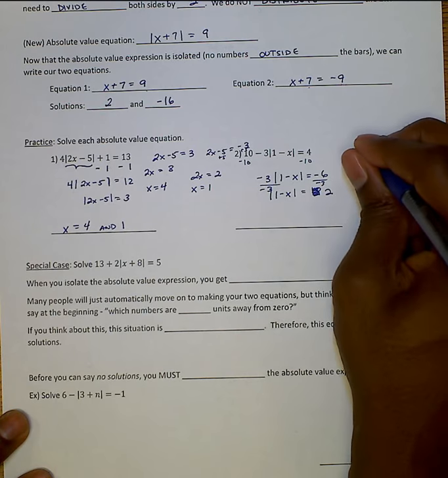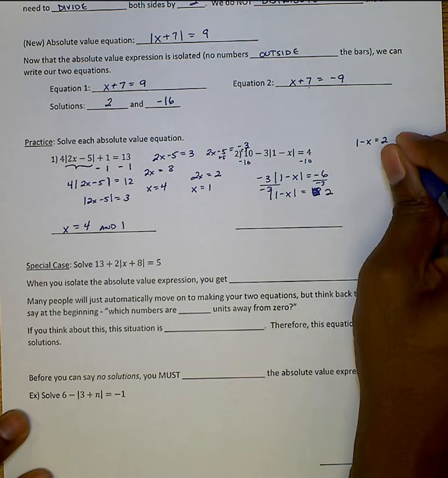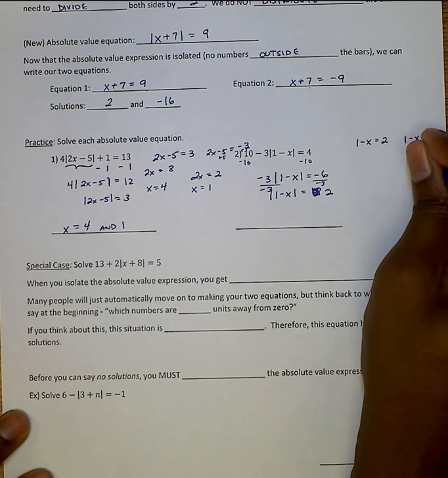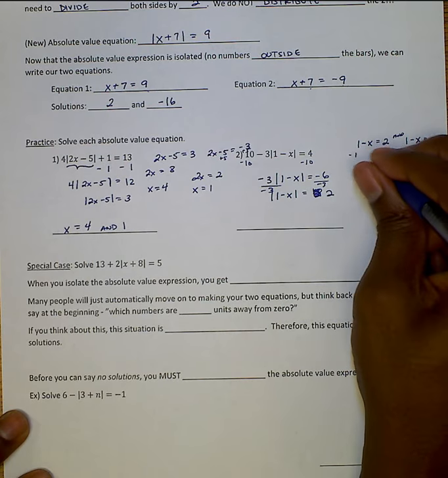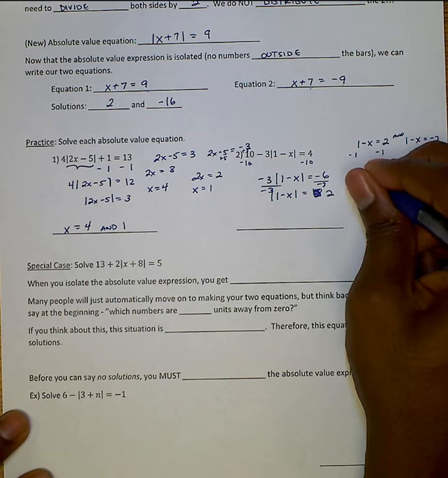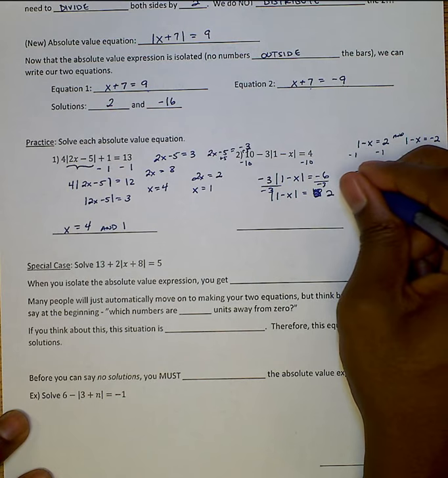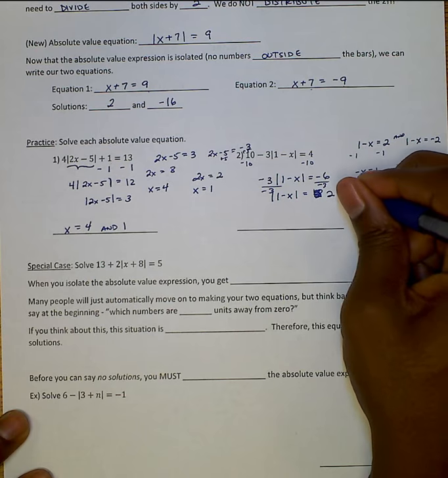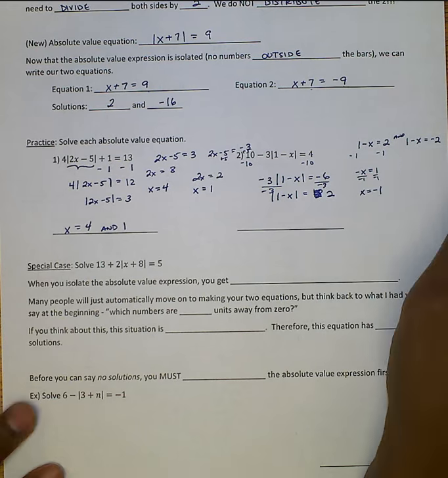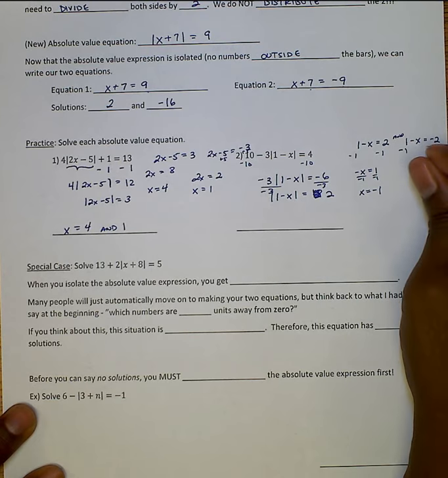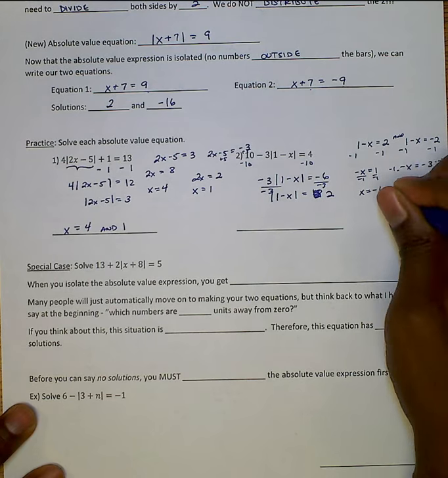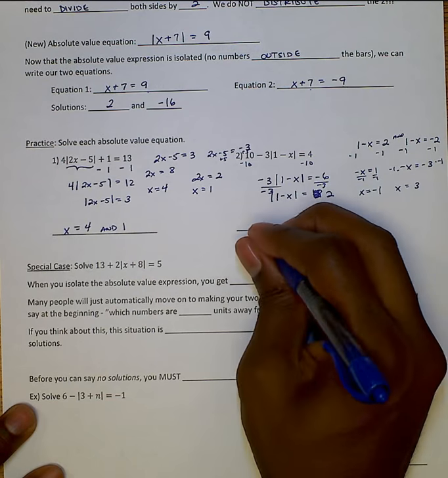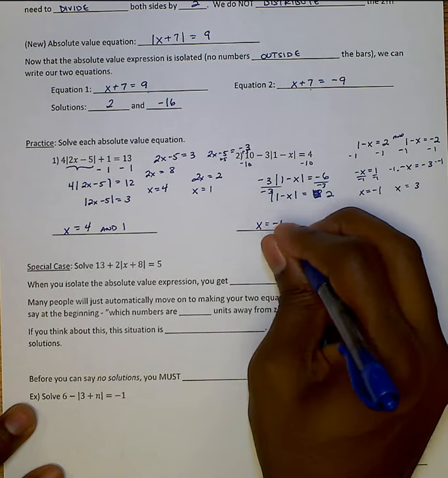1 minus x equals 2, or 1 minus x will equal negative 2. Or and, I guess I should say. Alright, and so now I'm solving this. I'll subtract 1 from both sides, so I have negative x equals 1. To get x by itself, I need to divide or multiply by negative 1. It'll be the same outcome, so I really don't care which one you do. I will subtract 1 from both sides here. I have negative x equals negative 3. Multiply by negative 1. Show you that it comes out the same way. So x could be negative 1 and 3. Those are our 2 options.